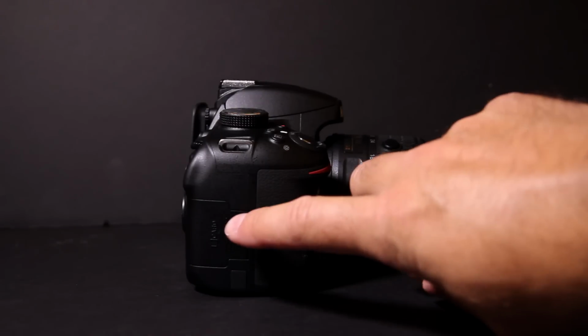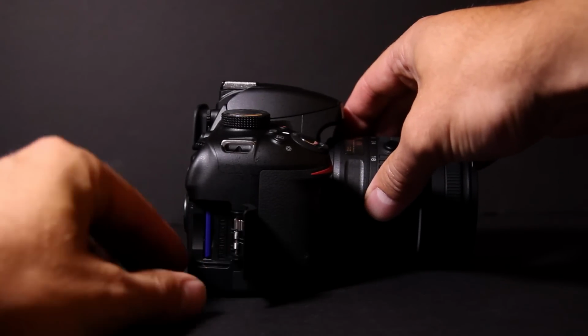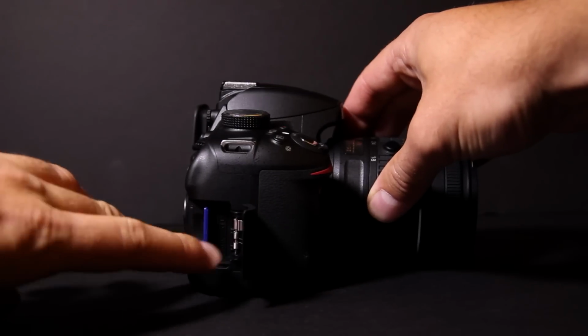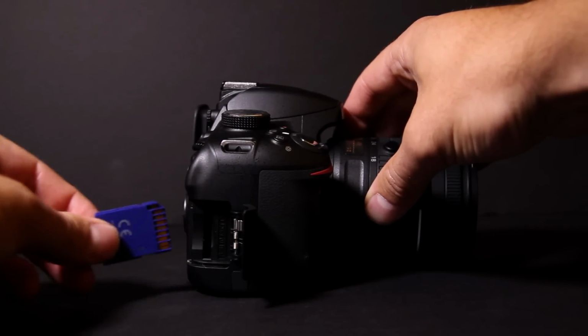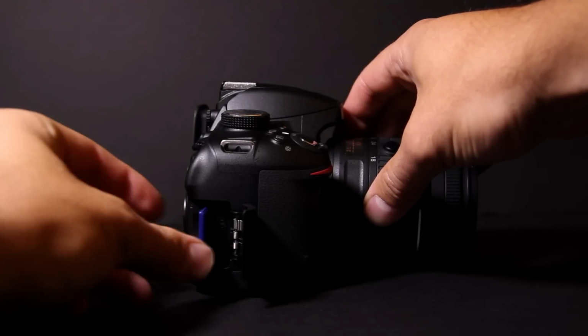To get your SD card, open the SD card compartment. Never touch the gold tip of the card, as this may damage the card and its content. With the label facing the back of the camera, reinsert the SD card.